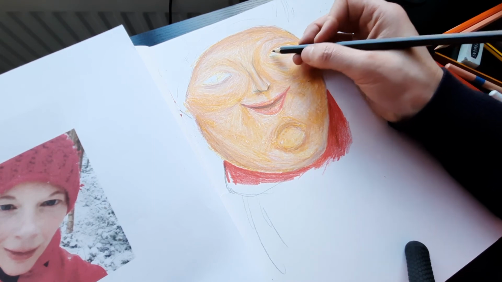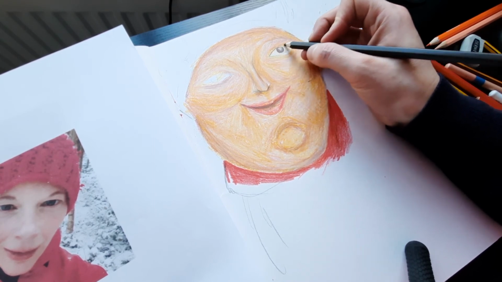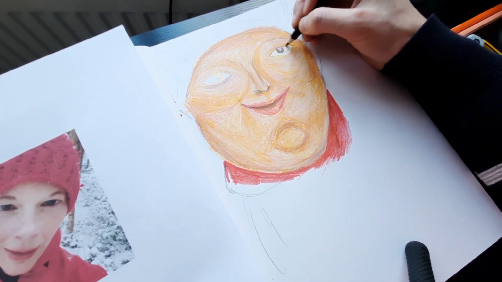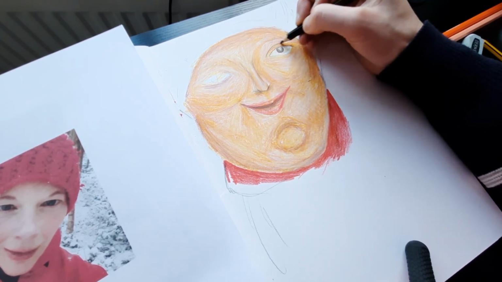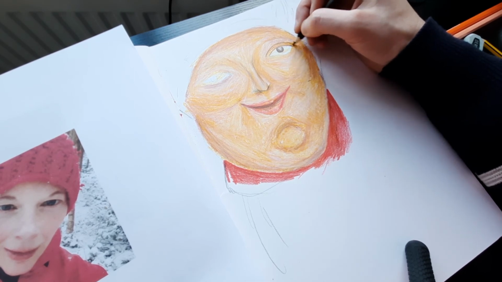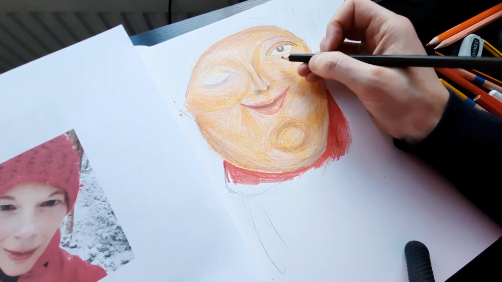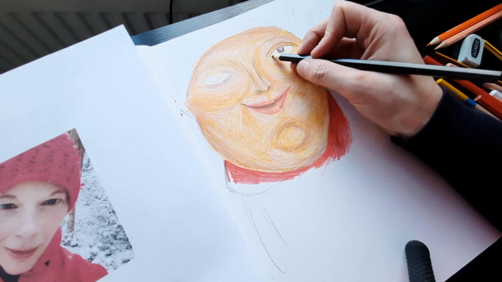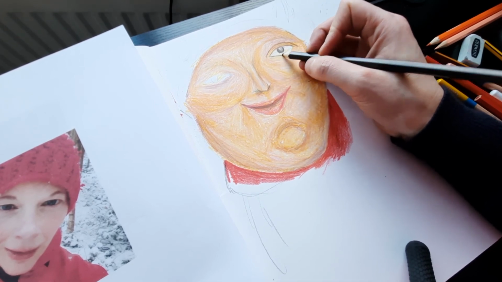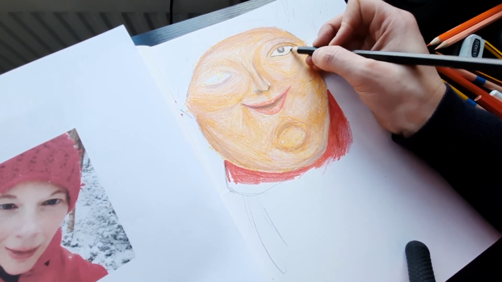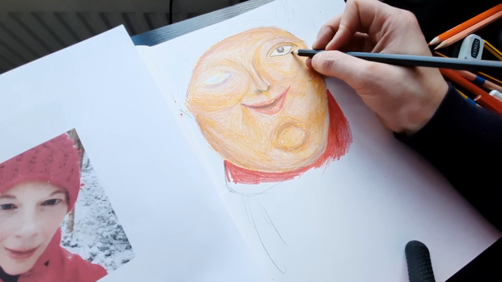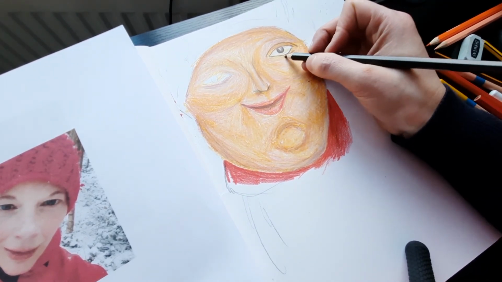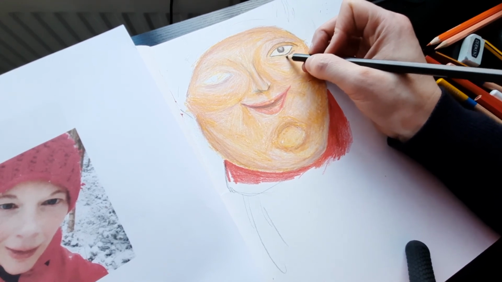Okay, and then I'm just going to define the outline of the eyes. Just trying to keep a similar shape. Putting in my eyelashes.